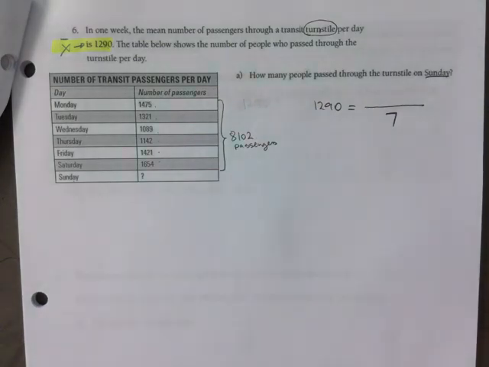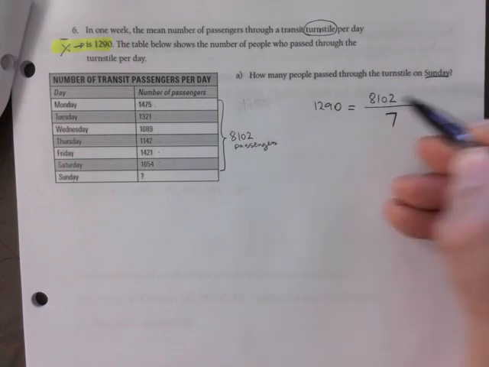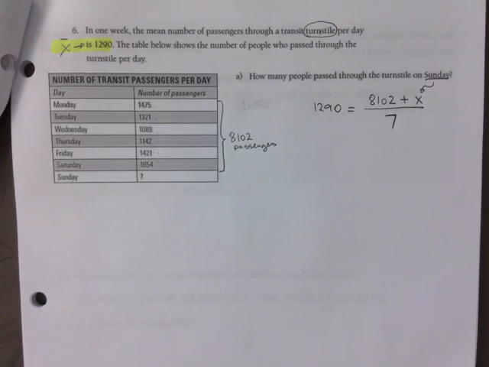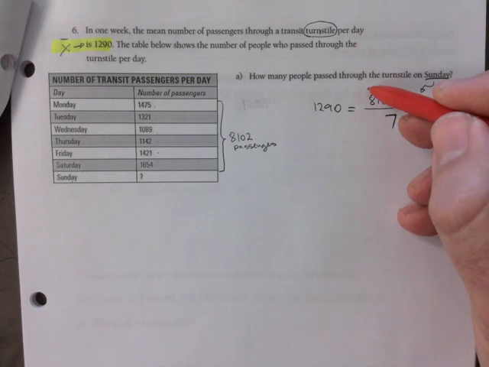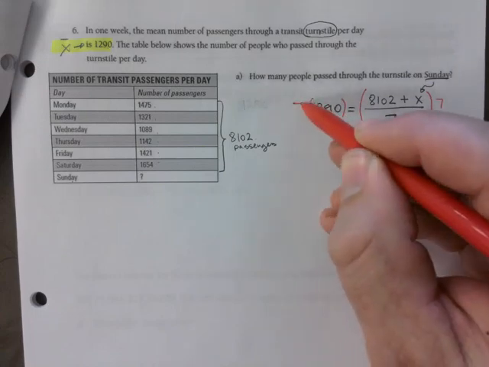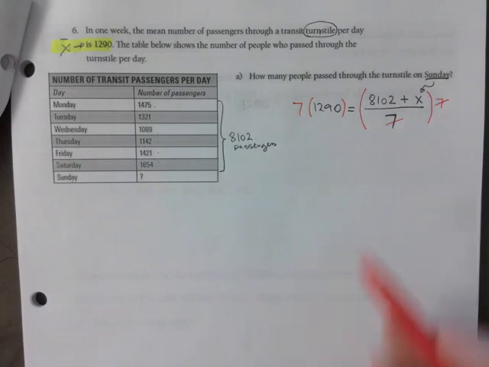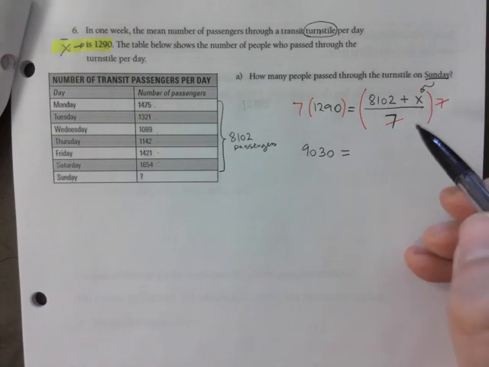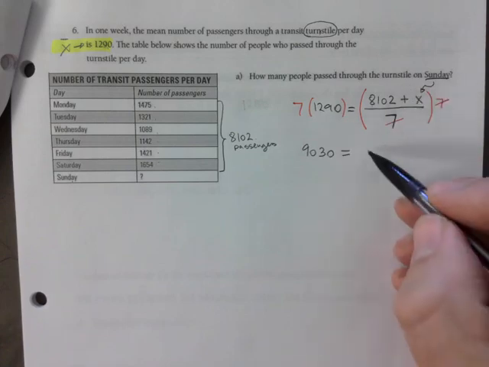Over how many days? 6 days, right? So this would be 8102, and you just slap on the X, like this is Sunday, considering Sunday. Okay. And then you just undo what's happening to X. So what's the first step? Multiply both sides by 7. Cancel, cancel. 7 times 1290, that's 9,030, is equal to, this whole mess cleans up to this.